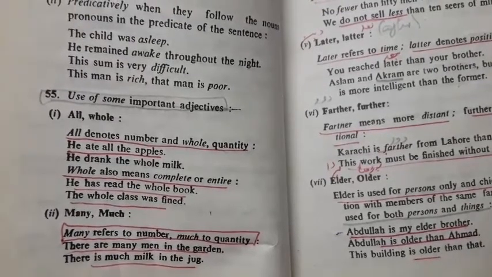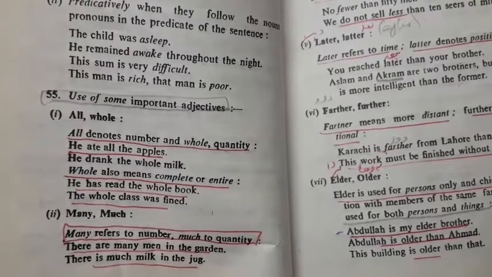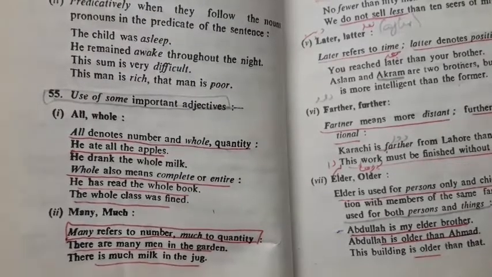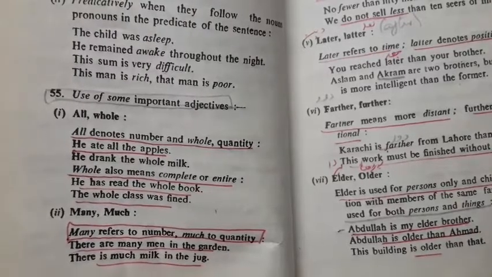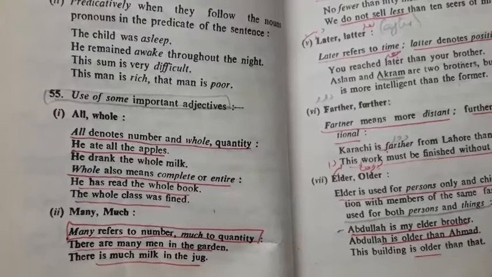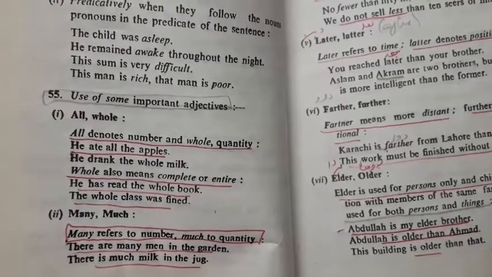Like all and whole. All shows number and whole shows quantity. For example: he ate all the apples. It means all the apples were eaten by some person. He drank the whole milk. We are talking about the quantity of the milk, right?